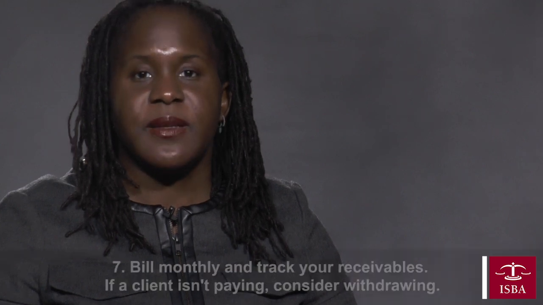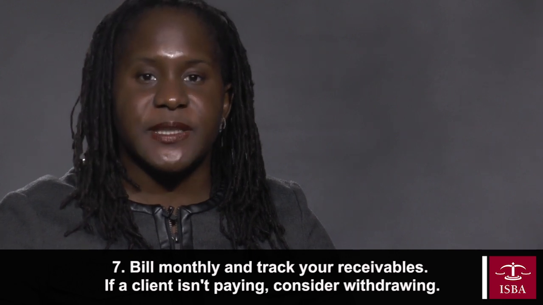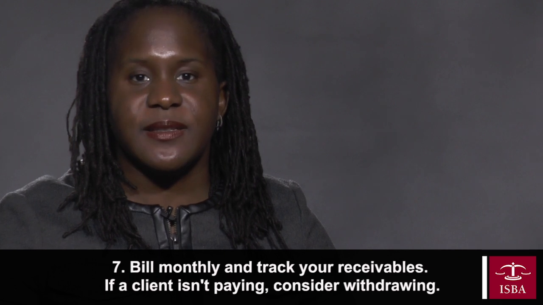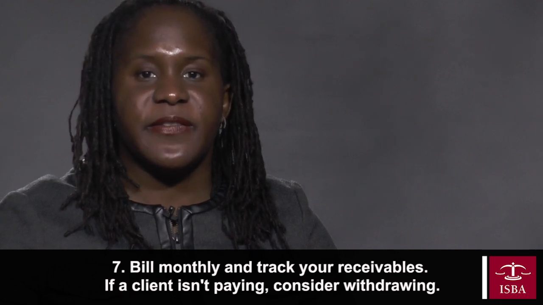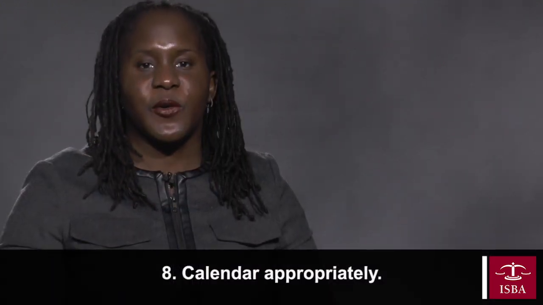Our next tip is regarding client management. Make sure that you are billing monthly, that you are tracking your receivables, and that you make sure that you know who is paying and who isn't, and withdraw from your client in an effective manner if they are not paying their bills appropriately. Our next tip is to calendar appropriately.